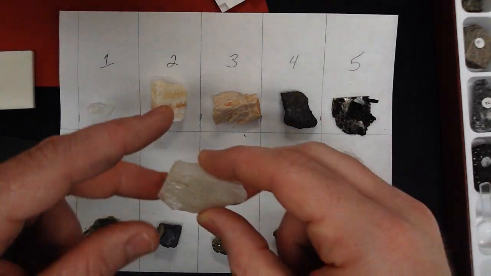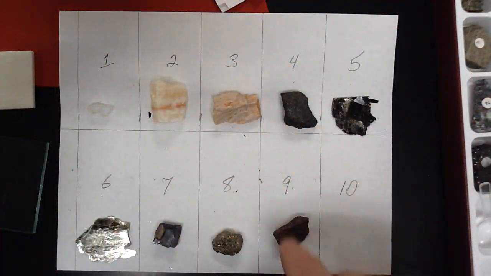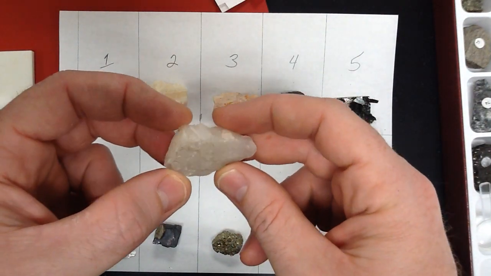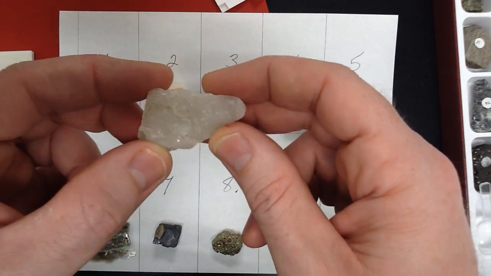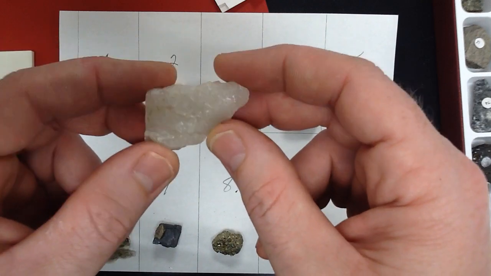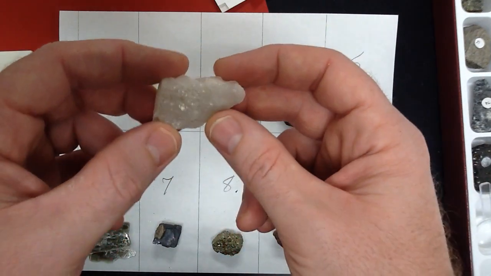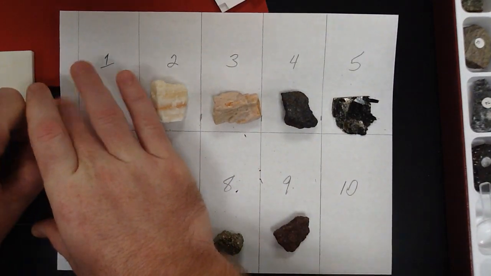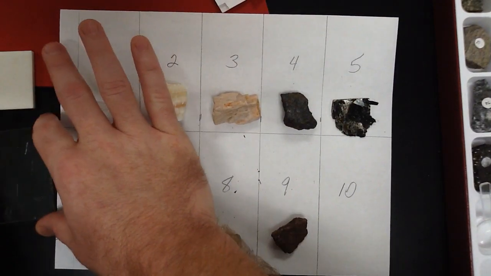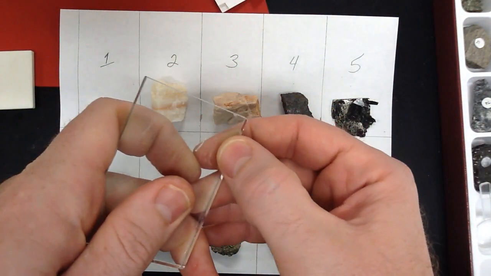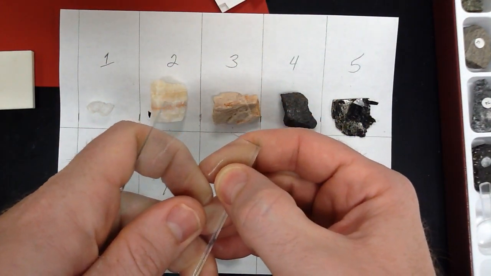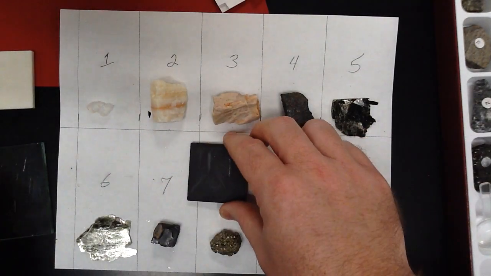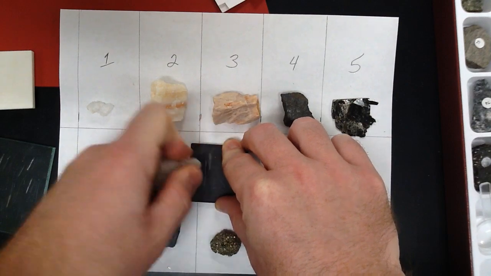And our last sample here, number 10. If you've gotten all the other samples, process of elimination, there should only be one name left. This one is not really clear, but maybe somewhat a little bit transparent or translucent. It's going to be pretty hard, just because I already know what it is. We'll go ahead and go to the glass plate. There's a nice deep scratch in the glass plate right there. So it's going to be harder than 5.5. We will see what it's going to do here.